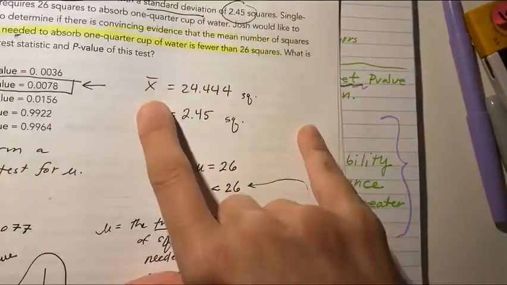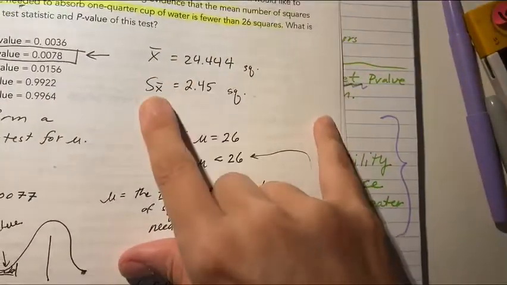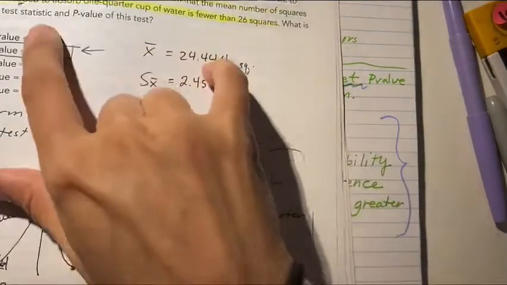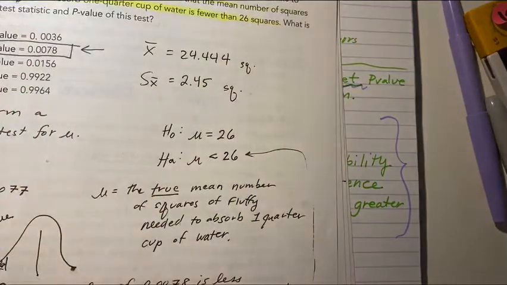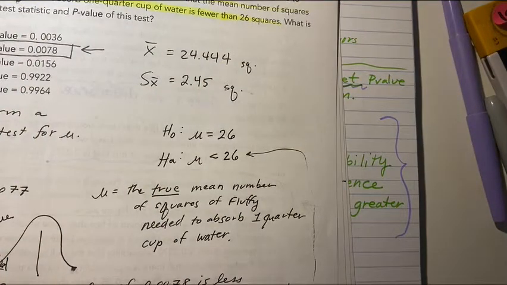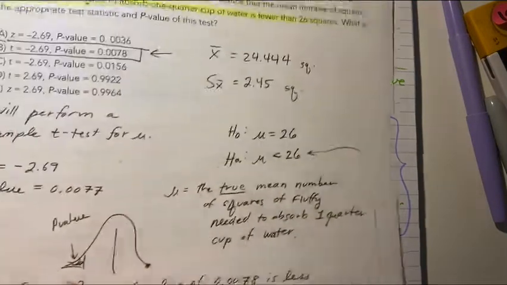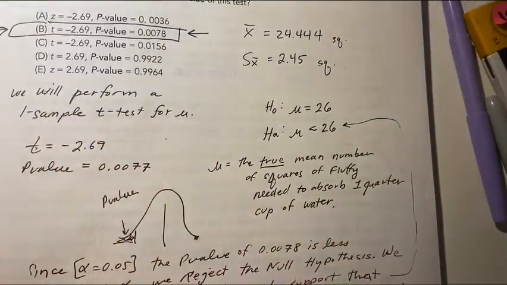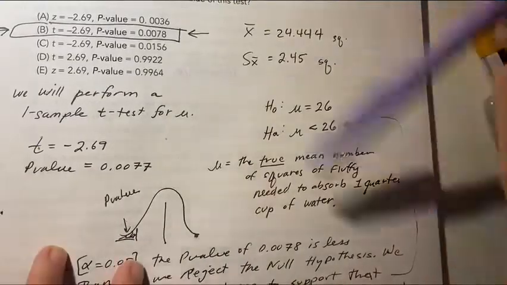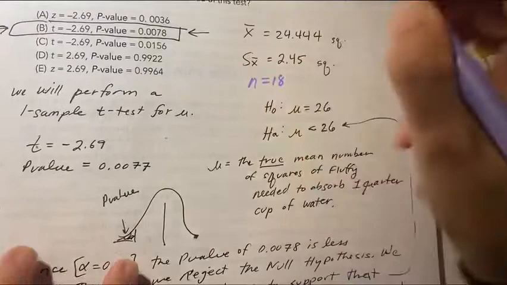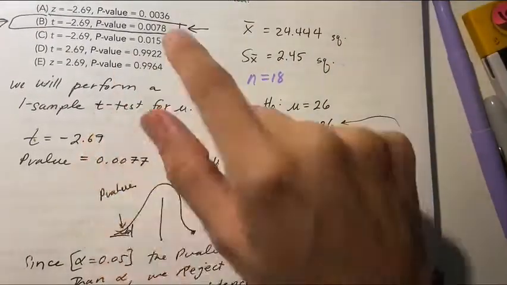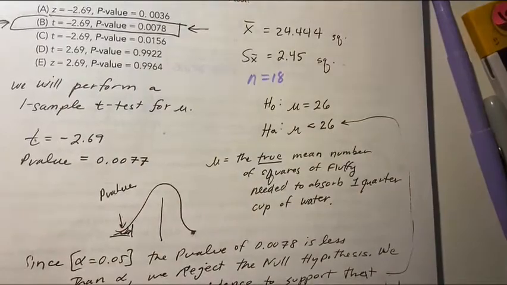So here they gave us the x-bar, right, and the standard deviation. So they're asking you to perform a test statistic, right? So we will perform a one sample t-test for mu. He only did one sample of 18. So n was 18. And the calculator would come up with these values. So let's get the calculator to come up with those values right now.